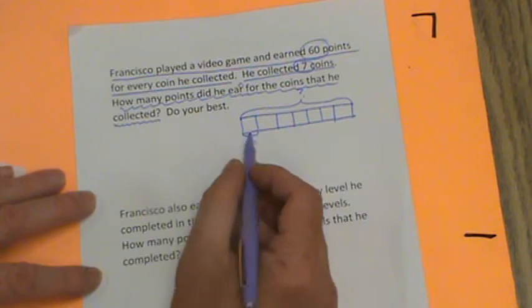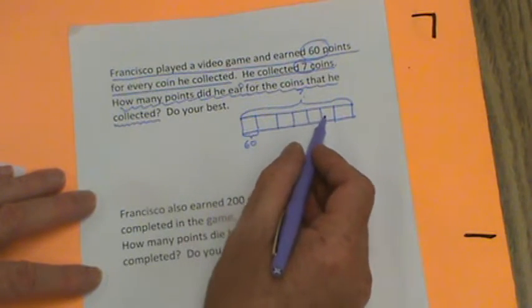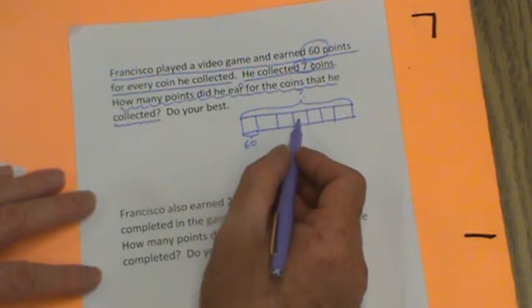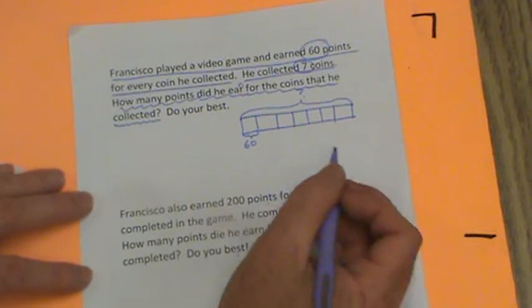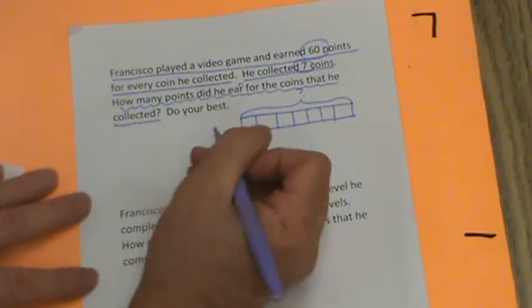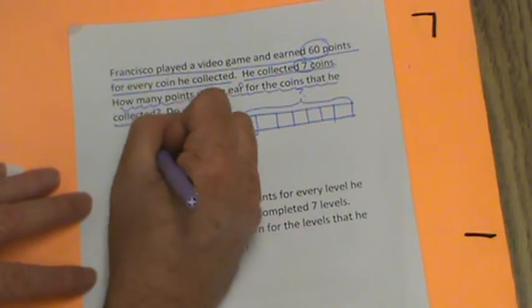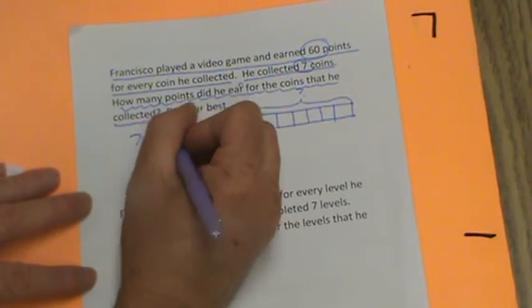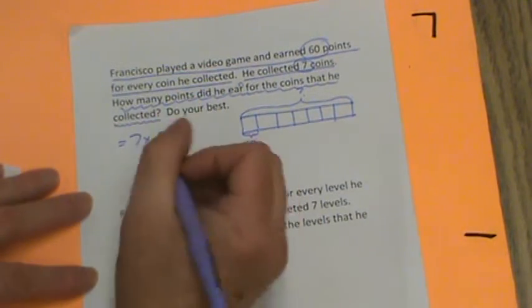We do 7 times 60, right? 60, 60, 60, 60, 60, 60, 60. 60 plus 60 plus 60 plus 60 plus 60 plus 60 plus 60. Multiplication is just repeated addition. So we would go 7 times 60. That's what it's going to equal.